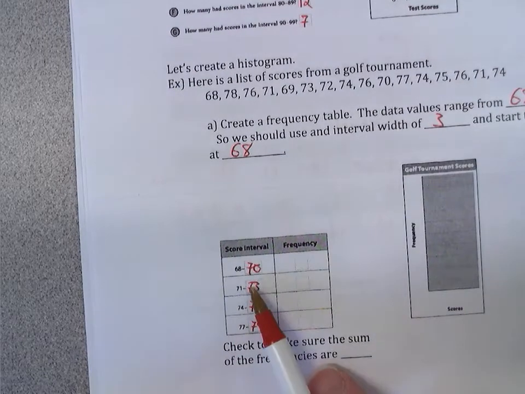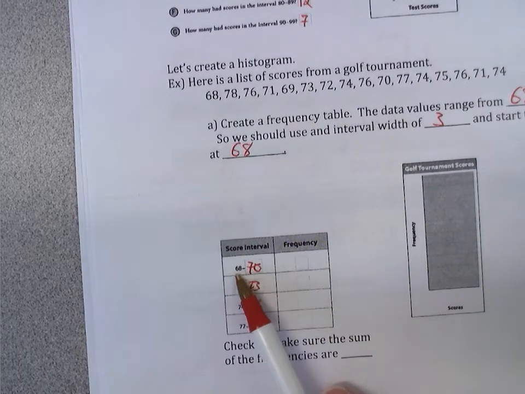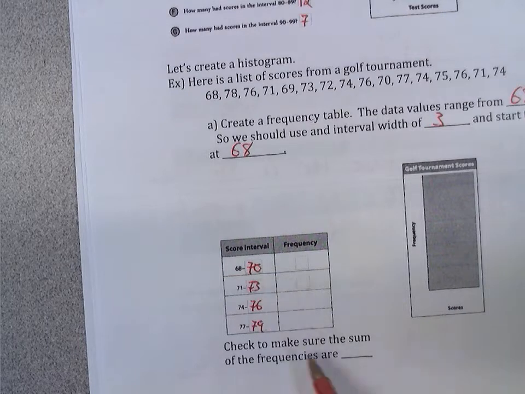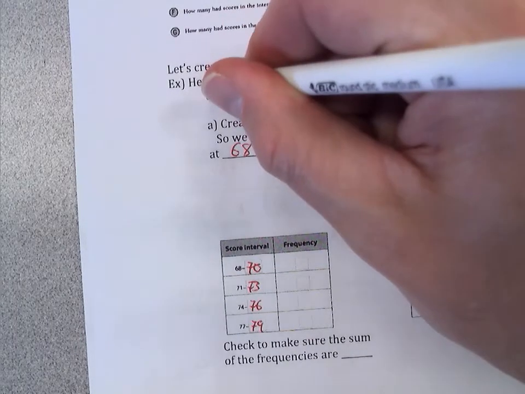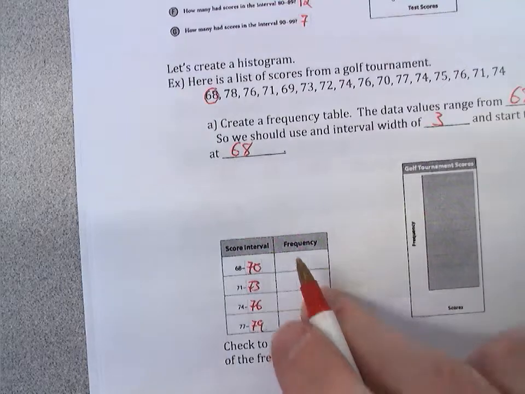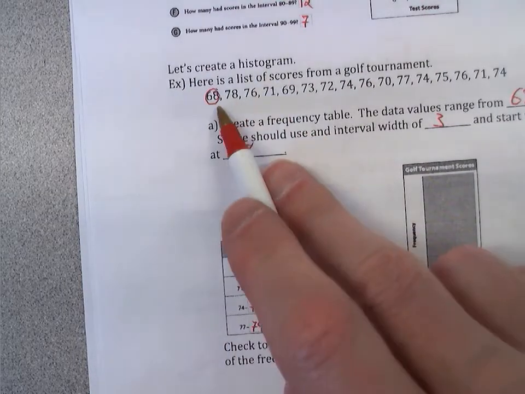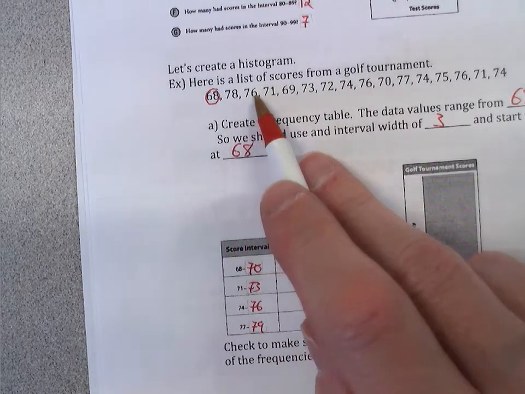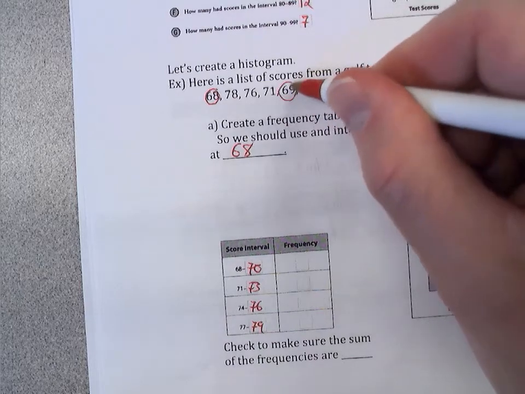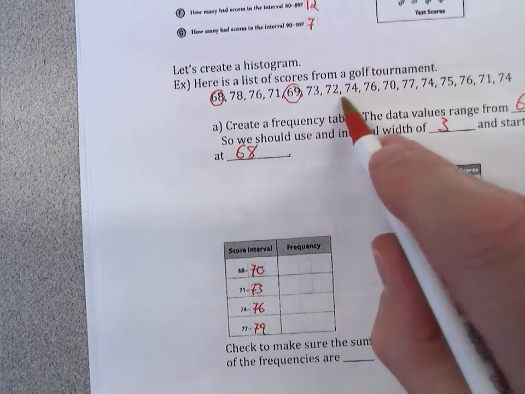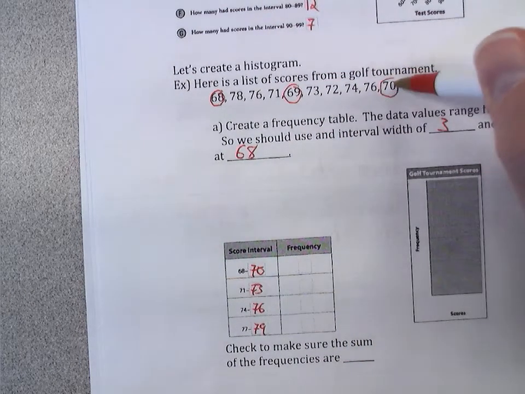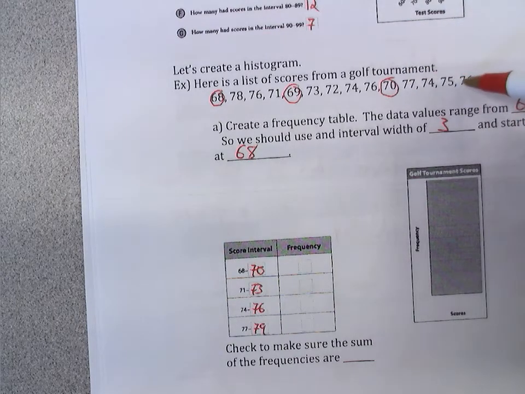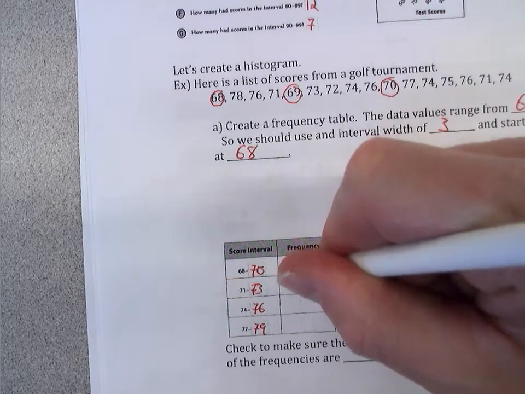All right, let's look. How many values do I have for each? How many values do I have between 68 to 70? Let's see. I've got 1, and 2, and 3, and that's it. So I've got 3 values.